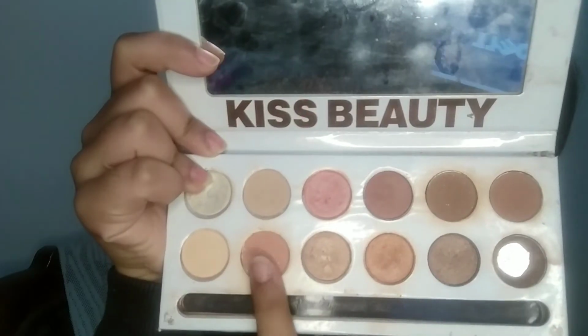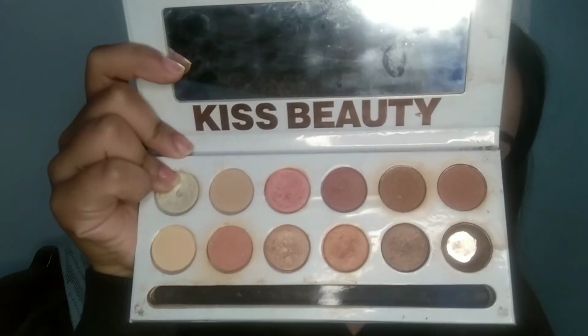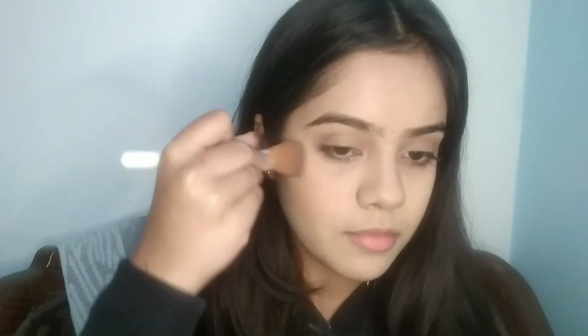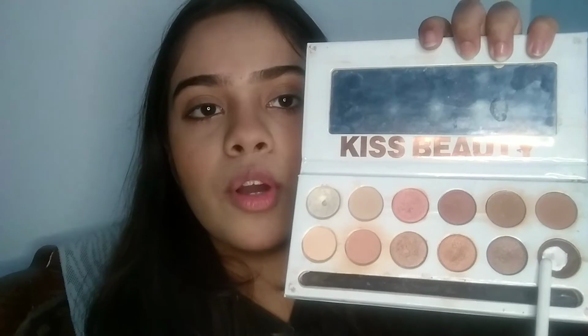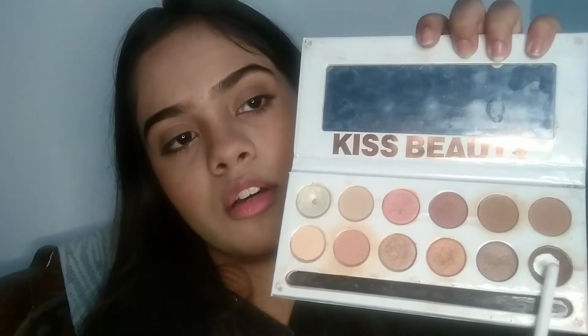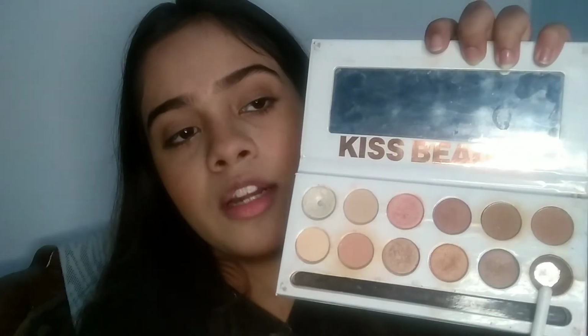Okay, so now we have done contouring our face, so now we will move on to the blush, this shade over here, and use it as a blusher. Okay, so now we have done our base almost. I'm going to move straight on to my eyebrows. This is the darkest shade in this palette, from which I'm going to fill my brows.